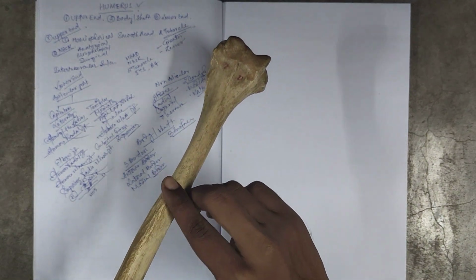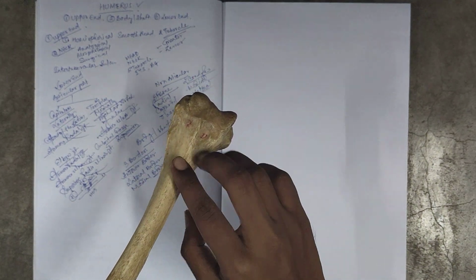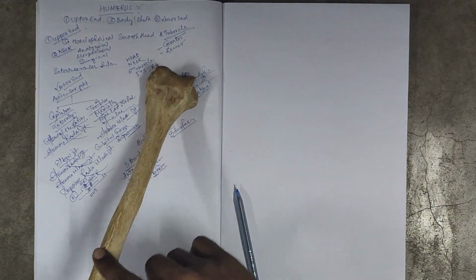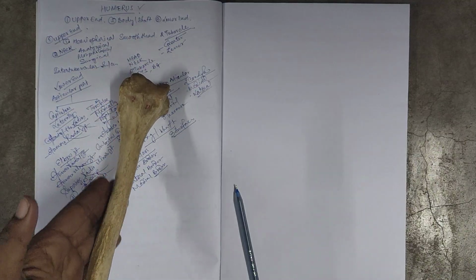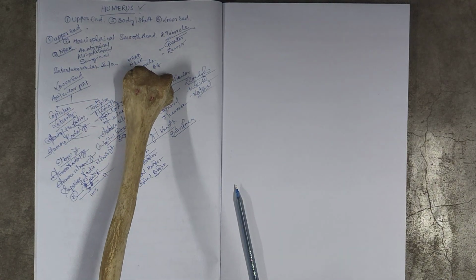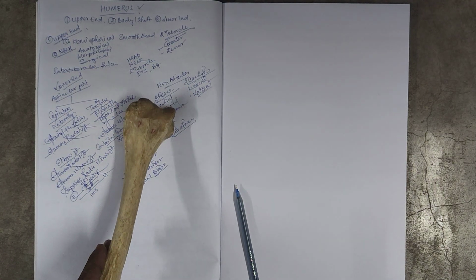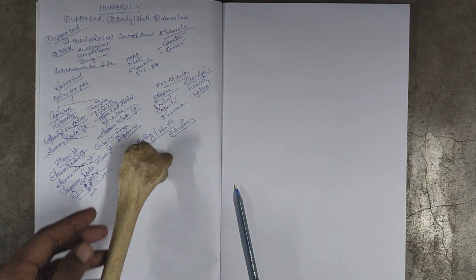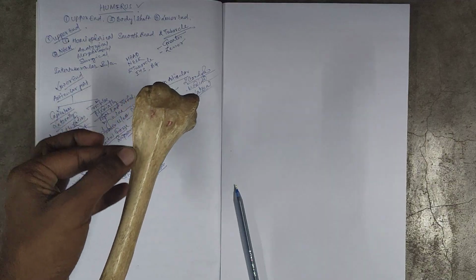And the lower part is ill defined, and in the next part you can see this is not that much prominent. And the lateral border next. The lateral border, this is also known as lateral supracondylar line. It starts from the lateral condyle of the humerus. This is the lateral border. Here starts.